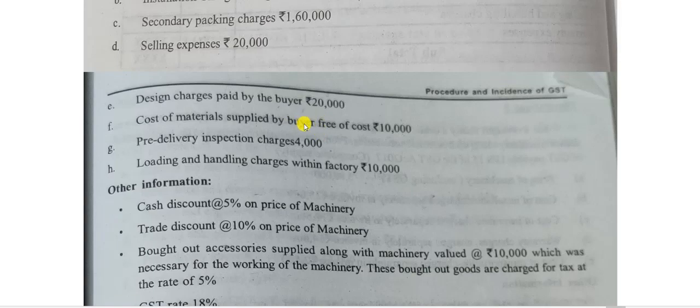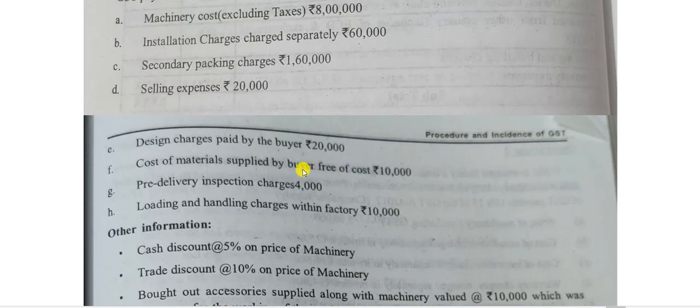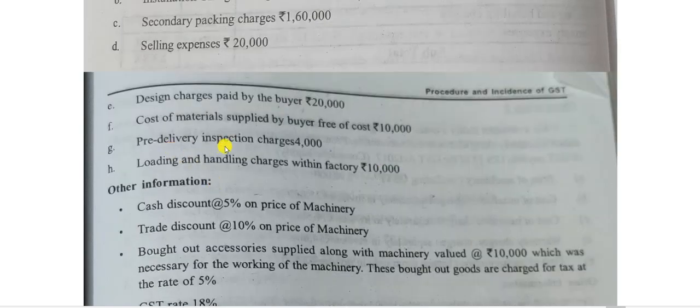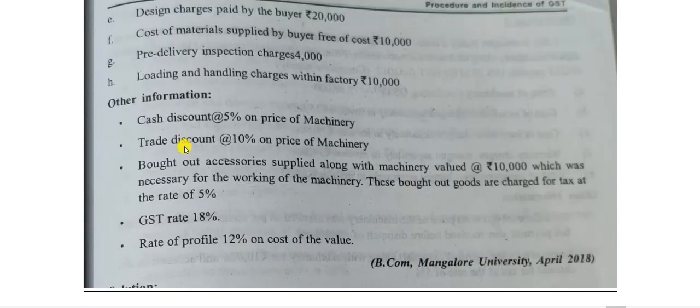The meaning here is that the buyer, the person in Tamil Nadu, had supplied that, so we have to include it in the total cost. Pre-delivery inspection charges, take that. Loading and handling charges within the factory: until the goods reach the recipient, that is the buyer, any charges that are there, we have to take into account.